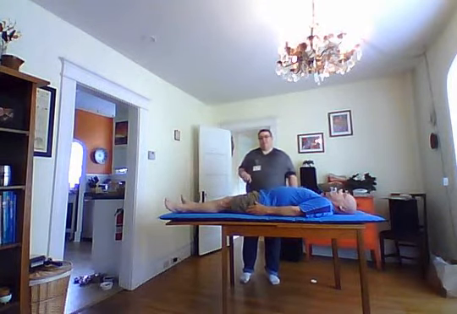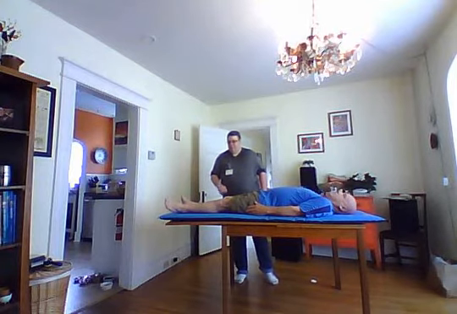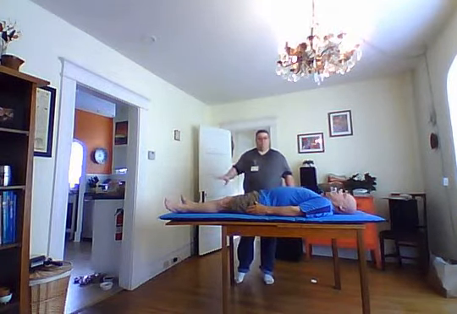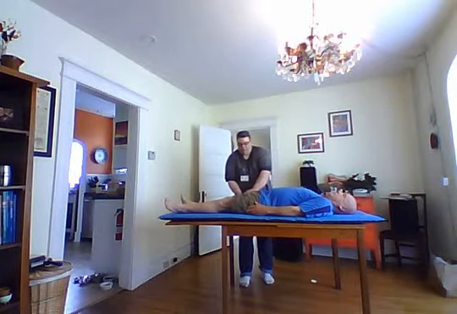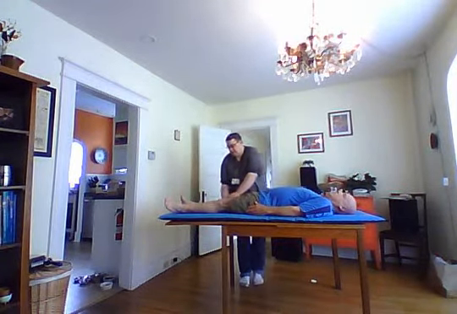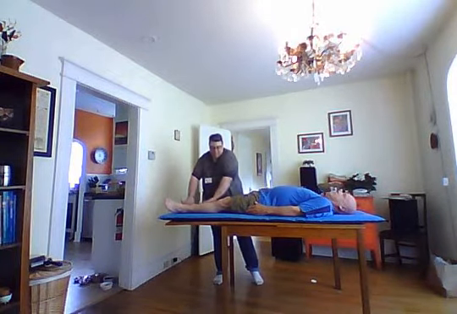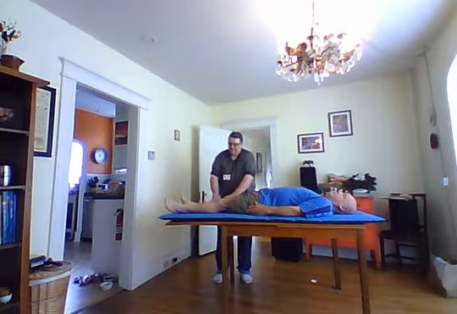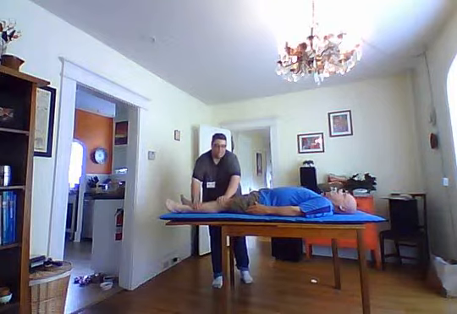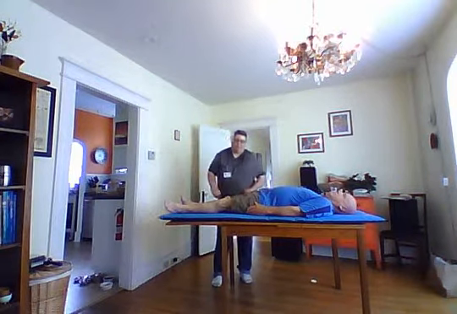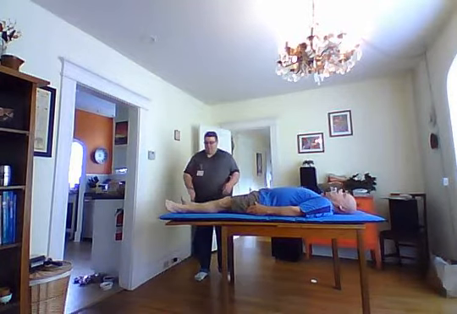Again, looking for symmetry of the muscle tone, skin color, hair distribution, which is normal on my volunteer. I'm going to now palpate both the anterior and posterior aspects of his legs, making sure to pay particular attention in the shin area for edema, and also any bony areas I can feel for any bone masses or deformity, and I don't find any. I'm now going to palpate for pedal pulses.